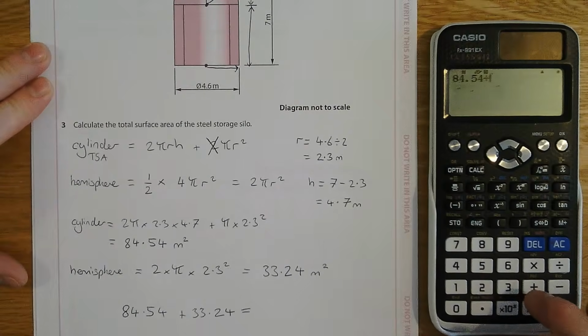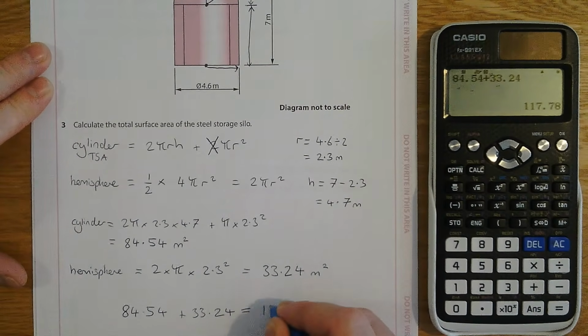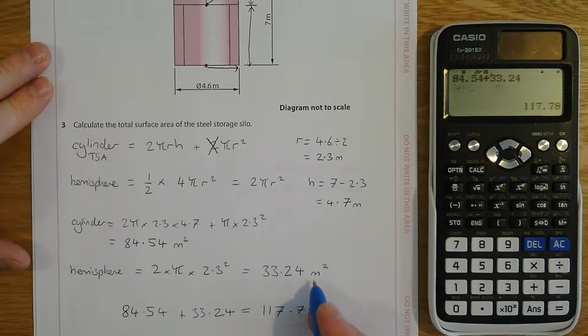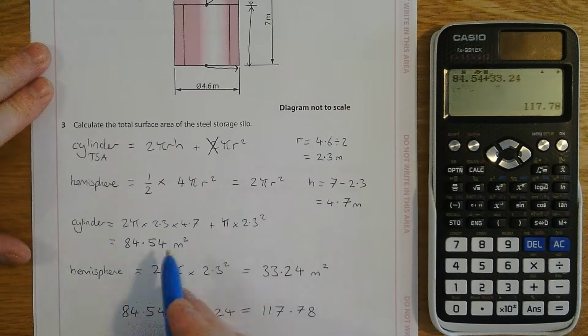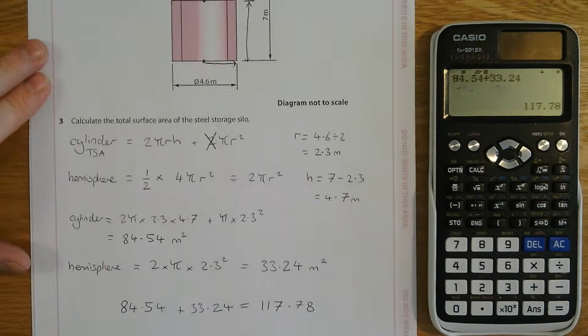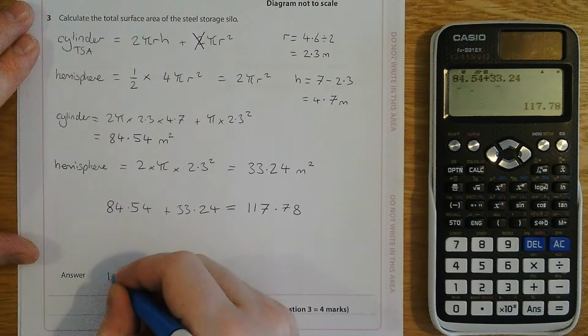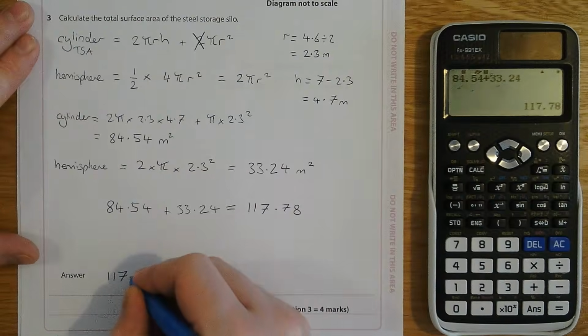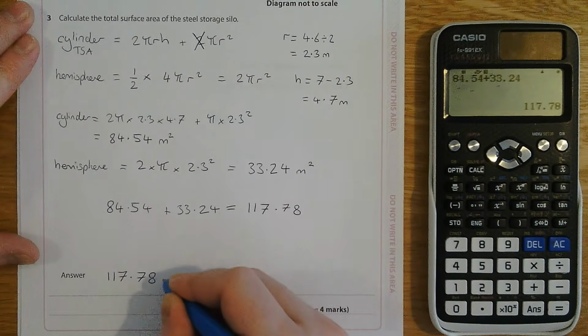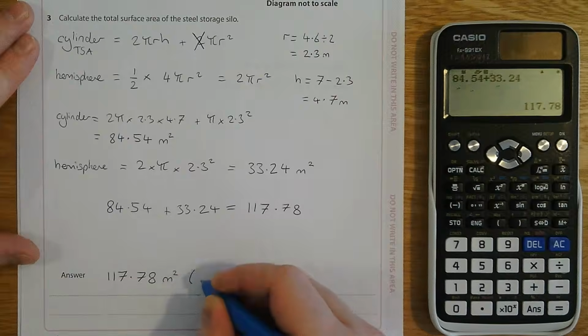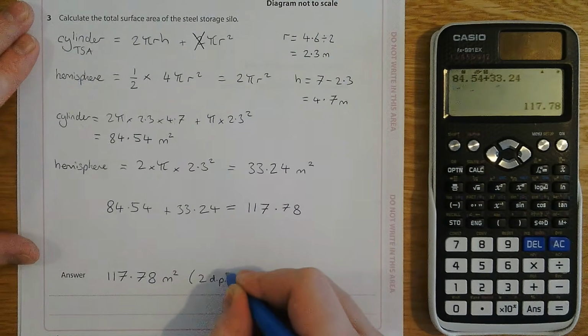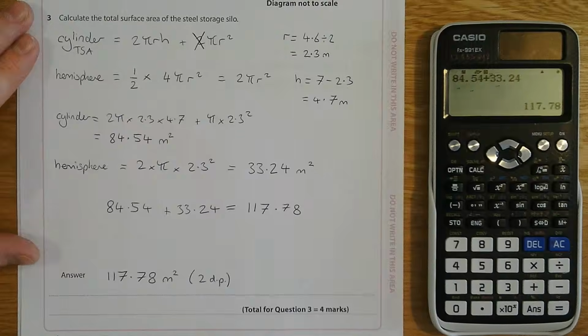84.54 plus 33.24 is 117.78. Okay, and that will be in meters squared, because adding 2 squared units together doesn't change it to cubed or anything like that. So let's put that down on the answer line. 117.78 meters squared to 2 decimal places. And that's our final answer.